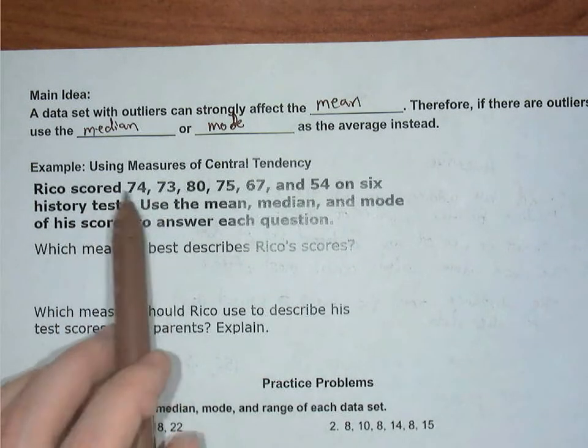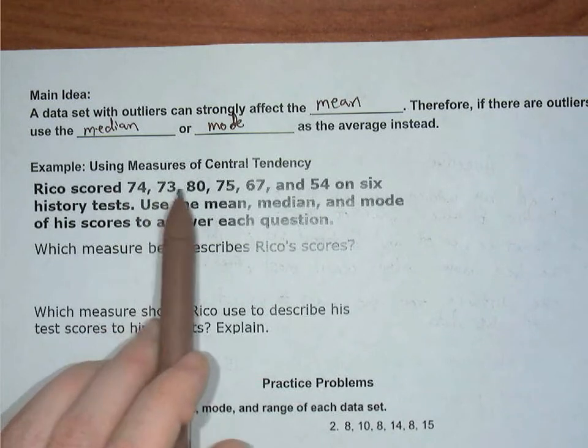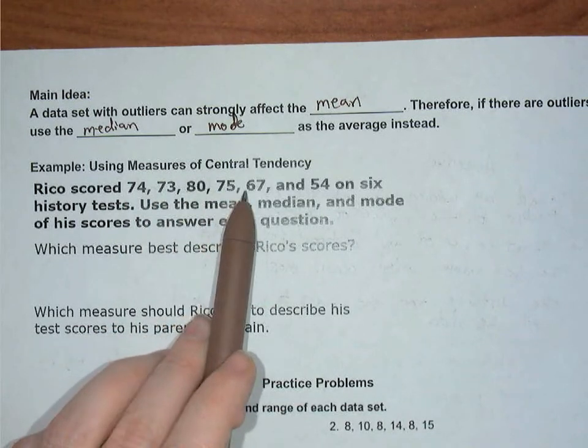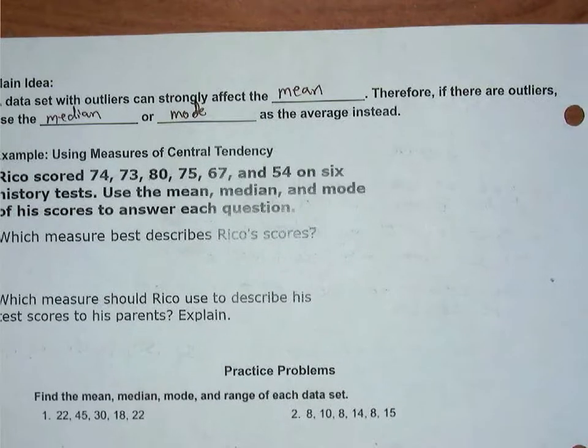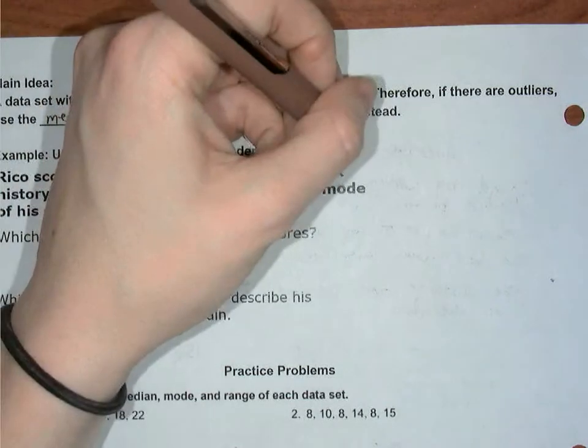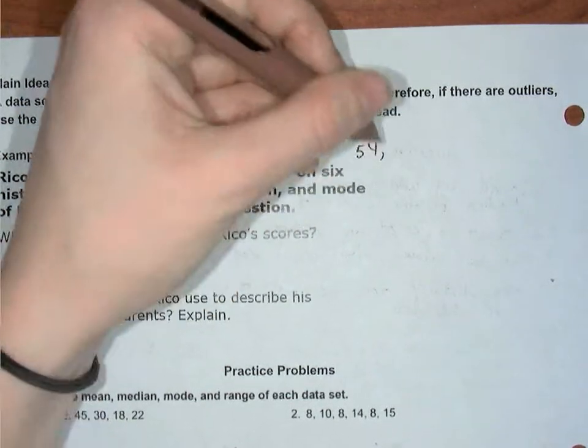So Rico scored 74, 73, 80, 75, 67, and 54 on 6 history tests. Use the median, mean, and mode of his scores to answer each question. Well, we're going to have to find the mean, median, and mode of his scores. First of all, I'm going to order my data set. So I'm going to start from smallest, 54, go to highest.